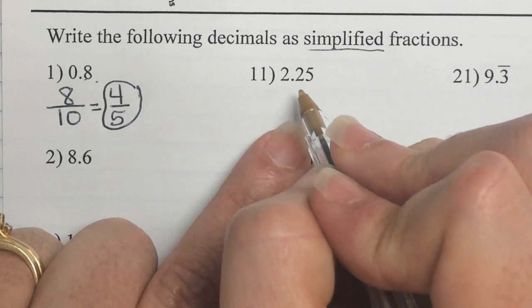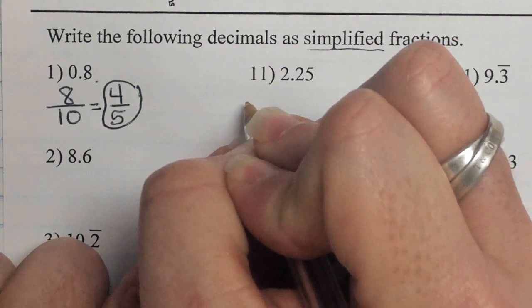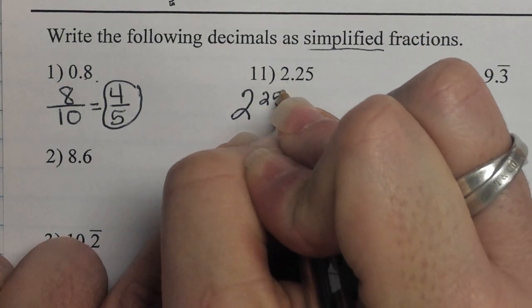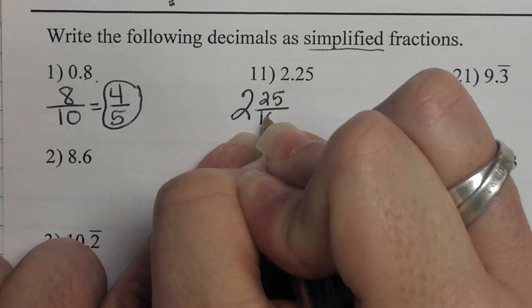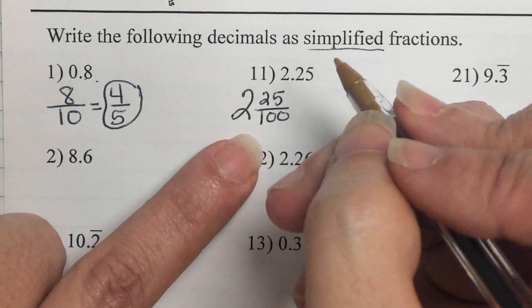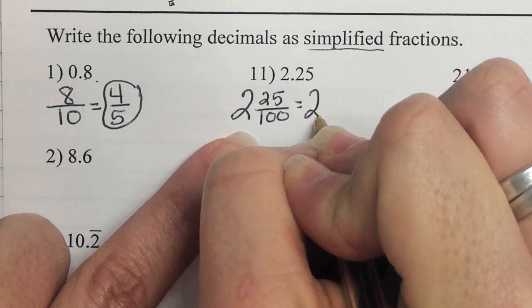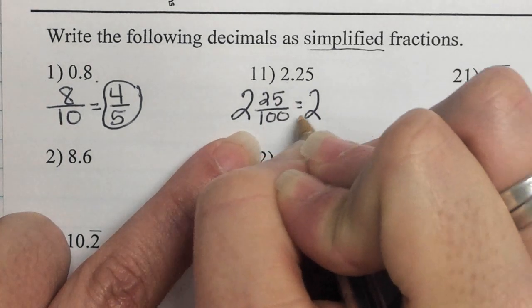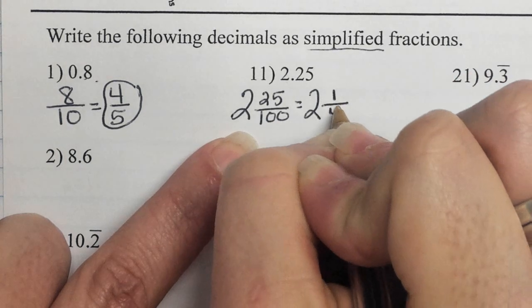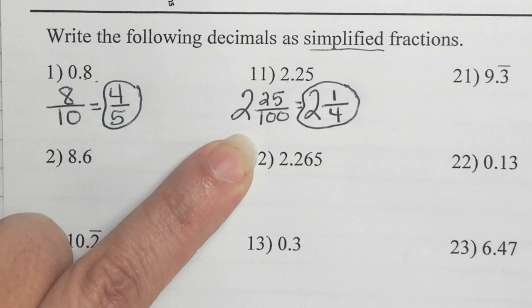Okay, number 11, I'm just going next to it. The big 2 in front means the big 2 in front of the fraction. Can we divide by 5 on this one? 25 would be over 100. Now, better than 5, what goes into 25 and 100? 25. Listen, quarters. So 25 into 25 once, 25 into 100 four. You could have done 5, you just would have had to do it twice.